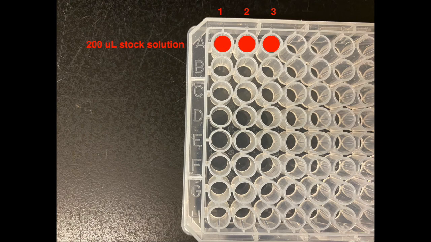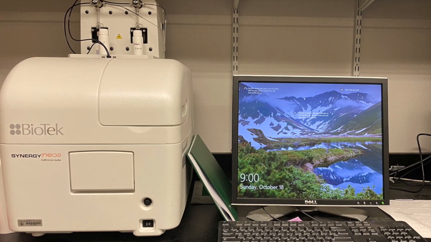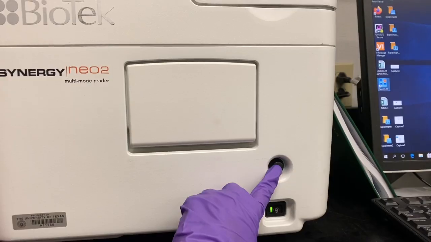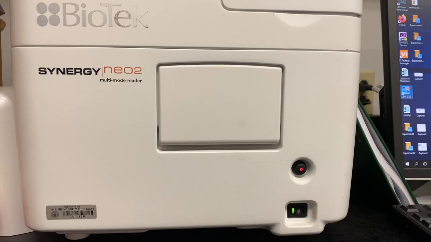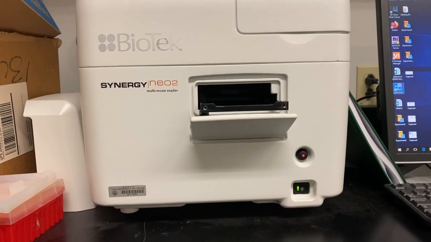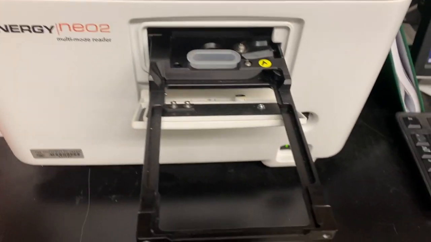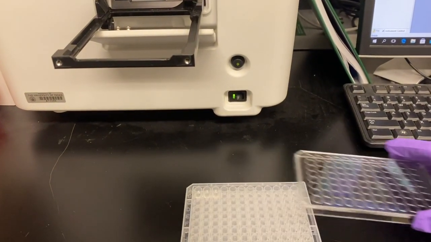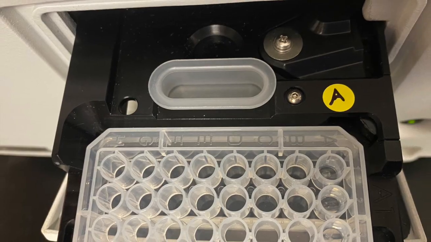Keeping track of our pipette work, our plate should now look like this, with 200 microliters in the top 3 wells. Now we are going to read the OD600 in the Biotech plate reader of the top 3 wells. After turning on the Biotech plate reader, be sure to take the lid off of your plate and align the A with the corresponding A1 in the top left corner of your plate.